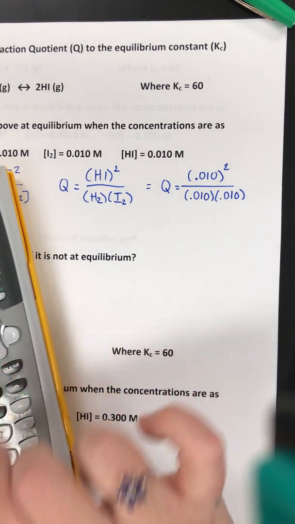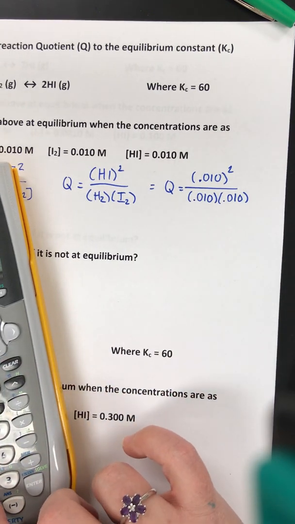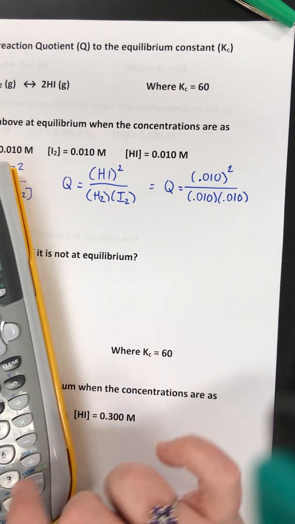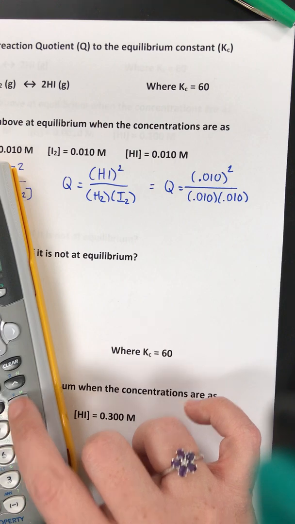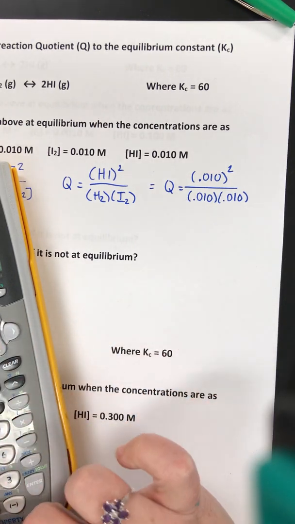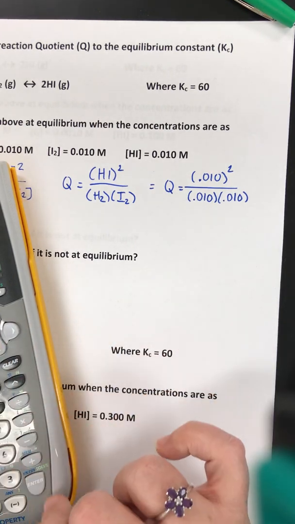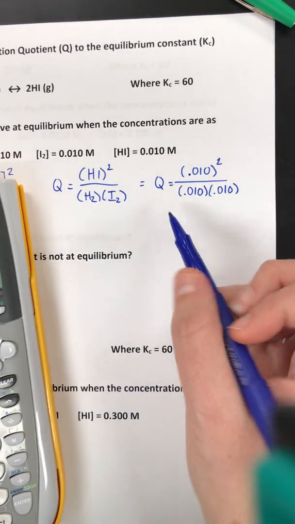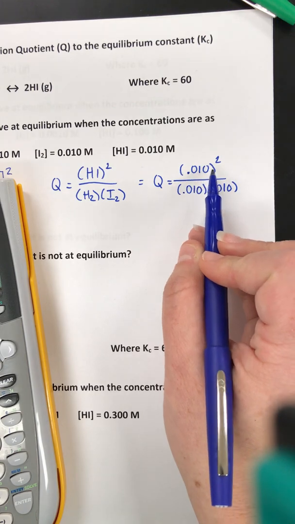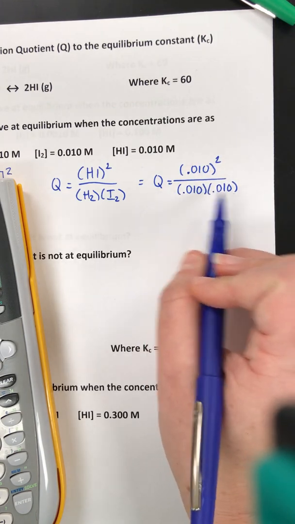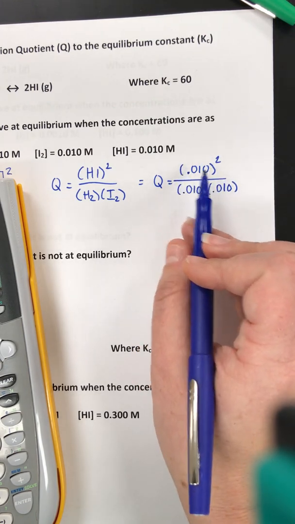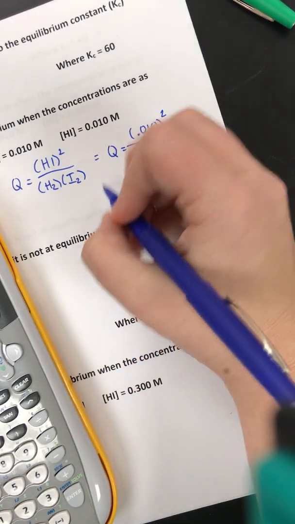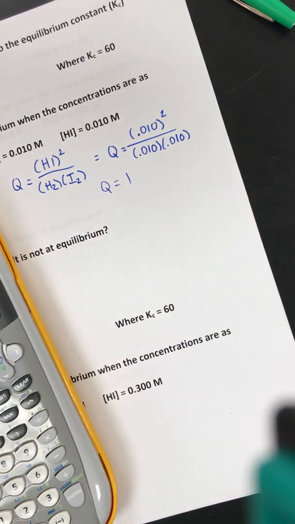Okay, so I'm going to type in 0.010 squared divided by 0.010 divided by 0.010. Okay, and what I got, if you realize, 0.010 squared divided by this number here is that. 0.010 squared divided by this is squared. So basically, you should realize that Q equals 1.